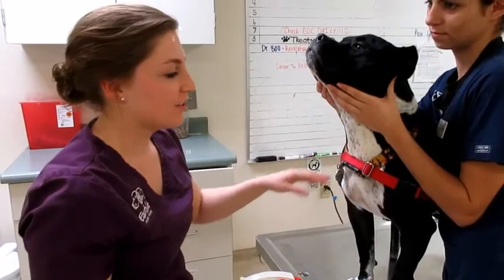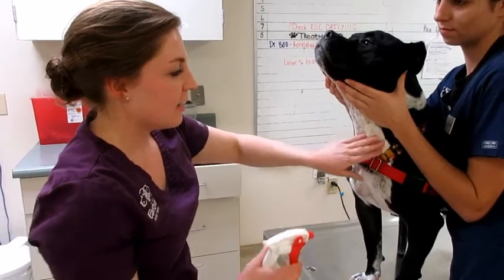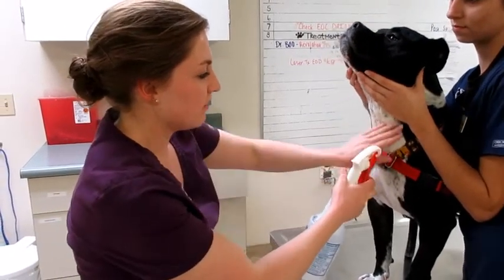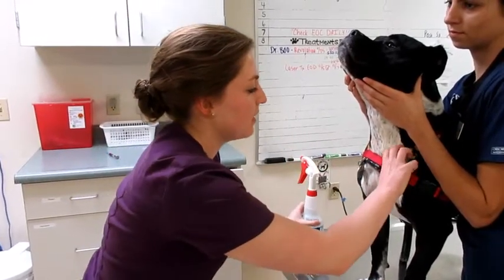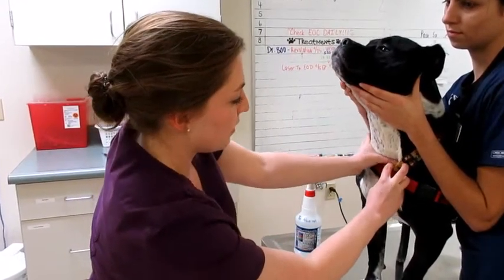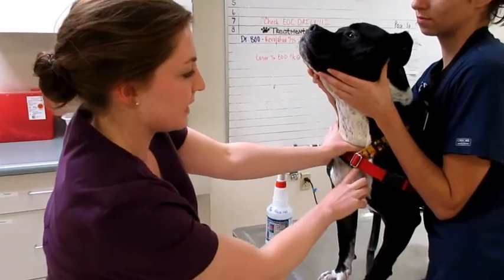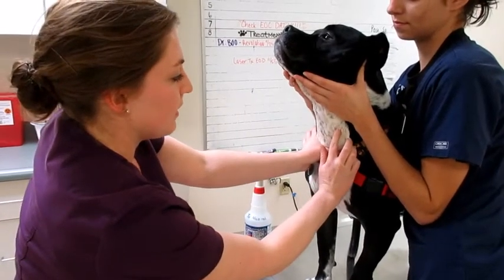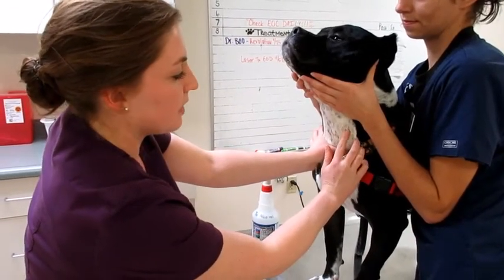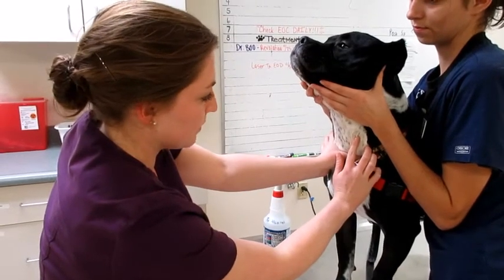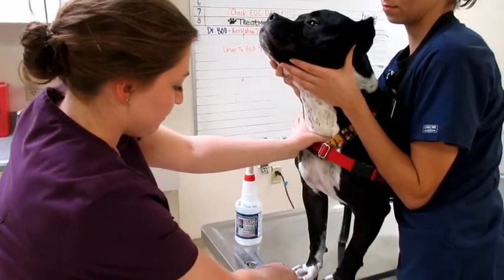I'll demonstrate how to draw from the jugular vein. Again, I'm going to spray with some alcohol over the vein. I'm going to be holding off with my thumb in the thoracic inlet to hold the vein off. I feel for the vein. I could shave if I needed to, as well to visualize the vein better.